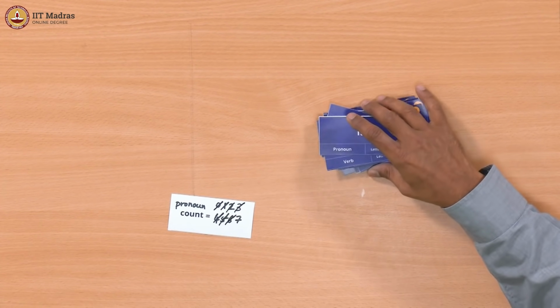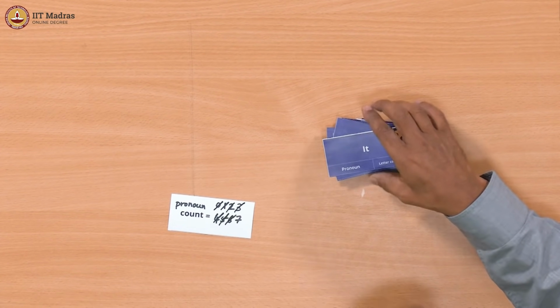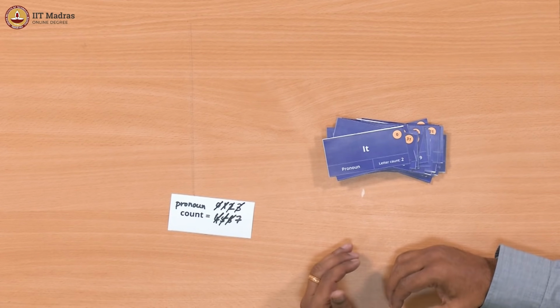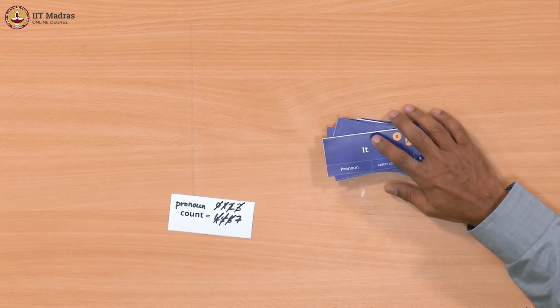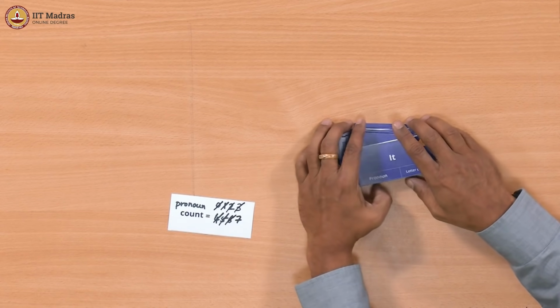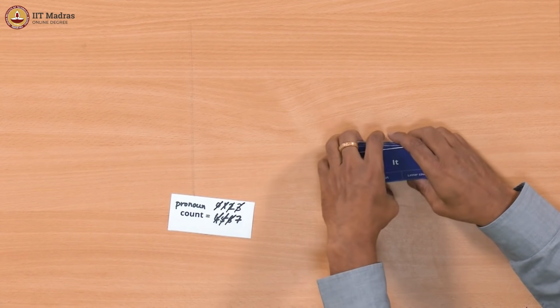So we have a pronoun count, and this time we did not separate out. We did not filter it. But I guess there is filtering going on here also. Yeah, so this is like a filtered iteration. It's kind of iteration with a filter inside it, right? Right.